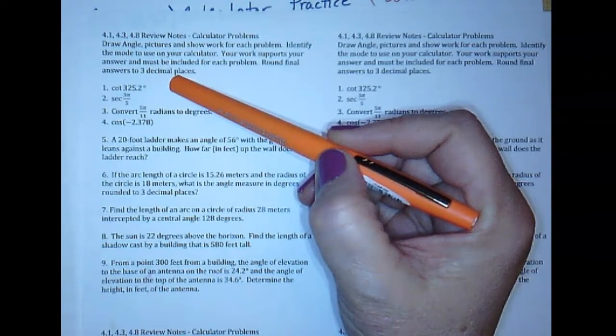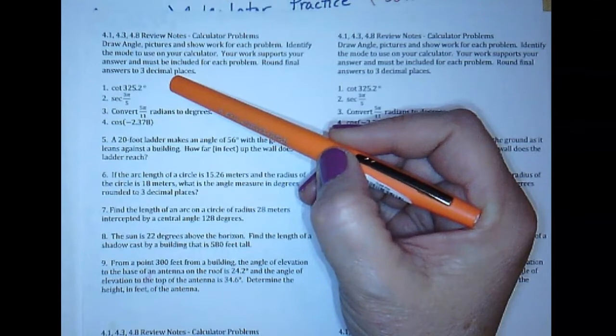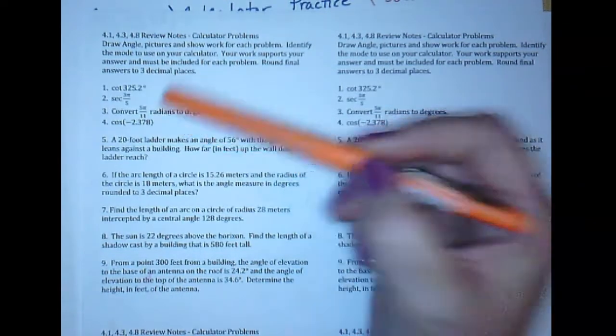That's not supporting your answer. You need to tell me what you're putting in the calculator. So any work where you're not telling me what you're putting in your calculator, unfortunately, I can't give you credit for it because you haven't supported your answer with mathematical reasoning. So these 4, we're going to do all that way.